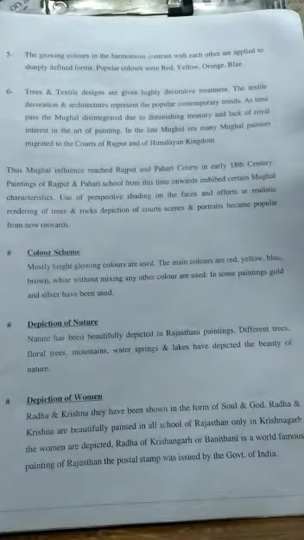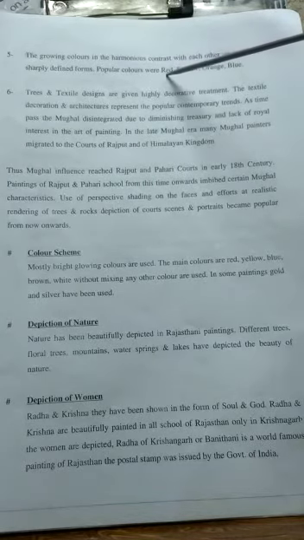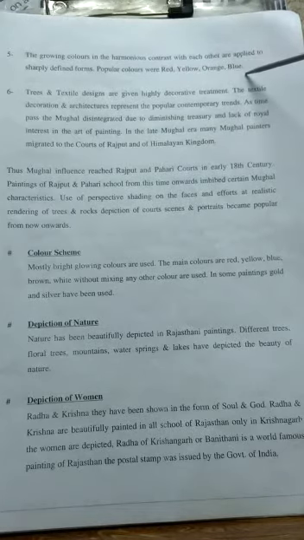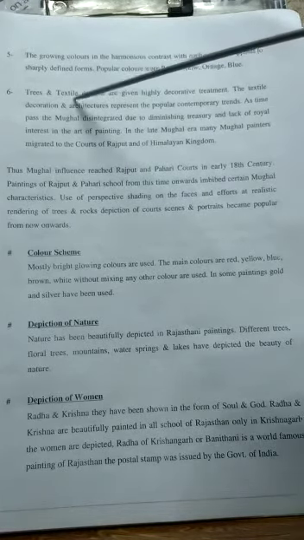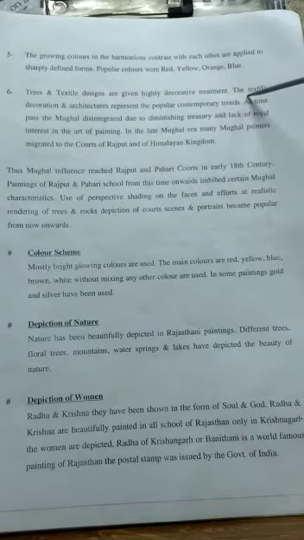The space is divided so that a geometrical pattern is formed. Suppose two scenes are made in one painting, you can find the effect of geometrical pattern in that. Mostly primary and secondary colors are used. That is very common: red, yellow, orange, blue, and mixing of those. Trees and textile designs are given high decorative treatment.